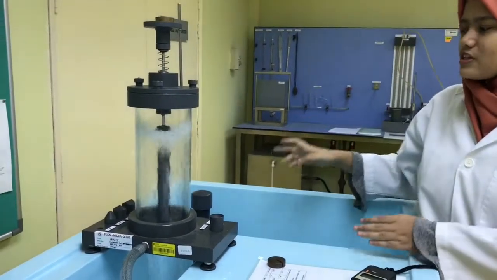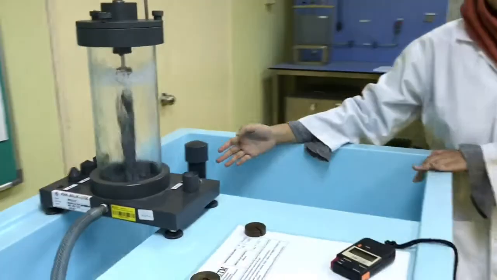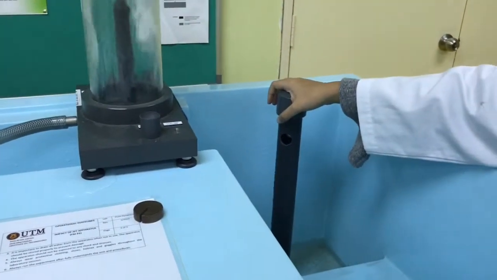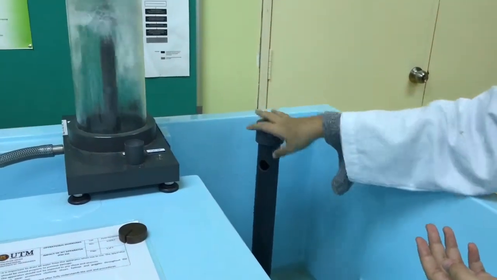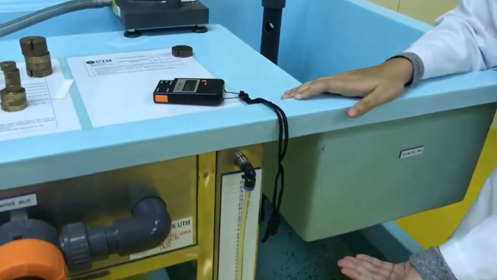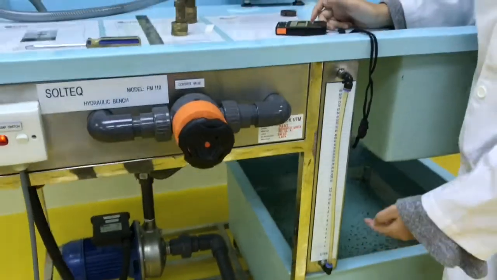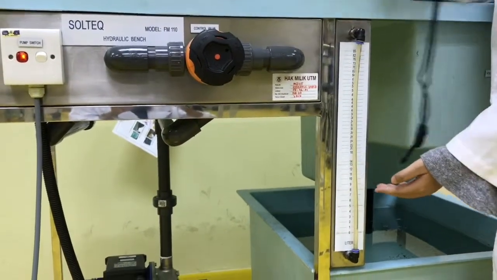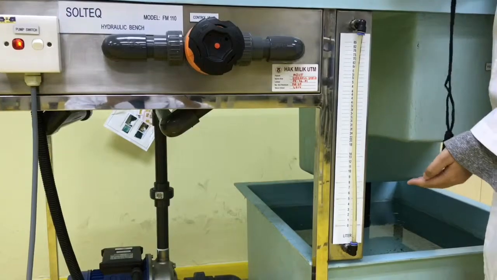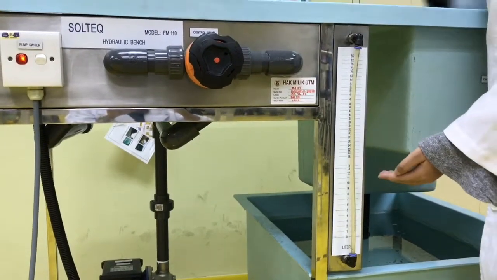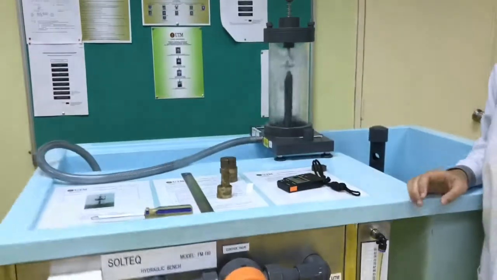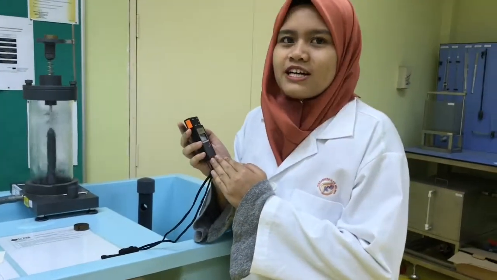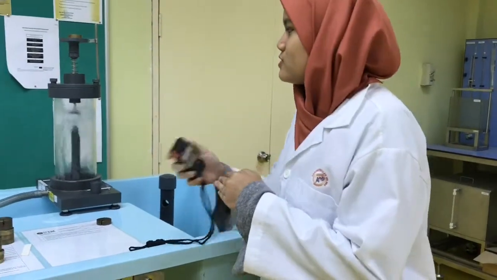After it is aligned, look at here. The water will fill up here. After it is filled up, we can read the water level by this flow meter, and we have to make sure that the water level is exactly 5 liters. At the same time, we will use the stopwatch to record the time until it reaches 5 liters, to get the flow rate later.